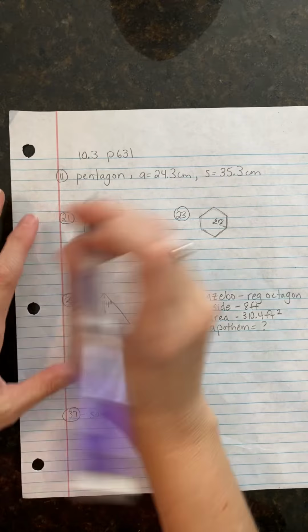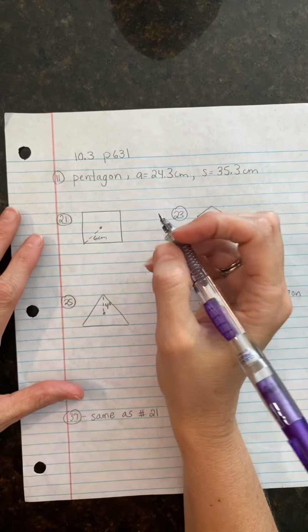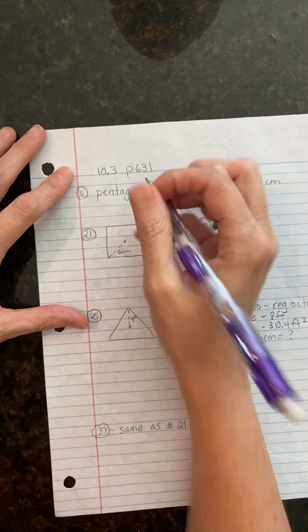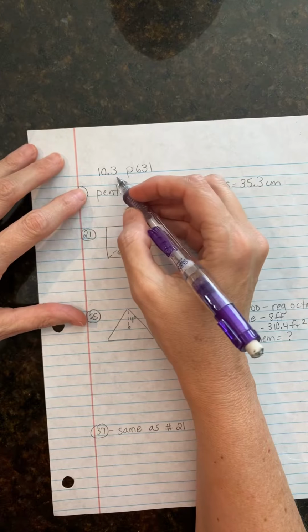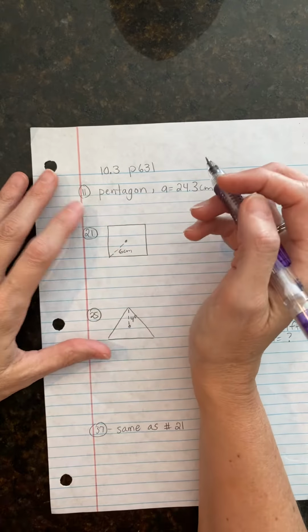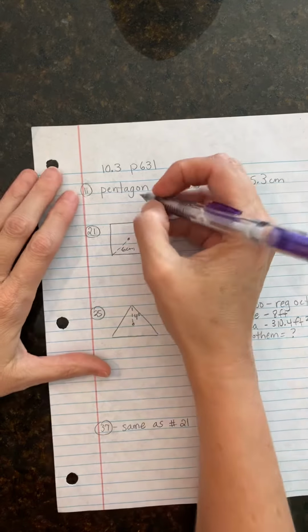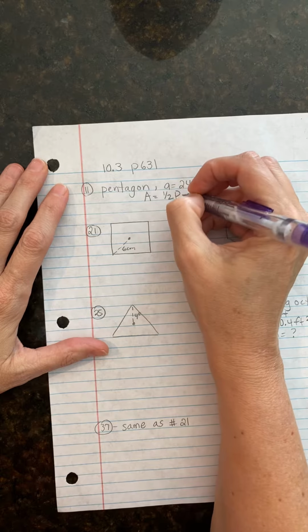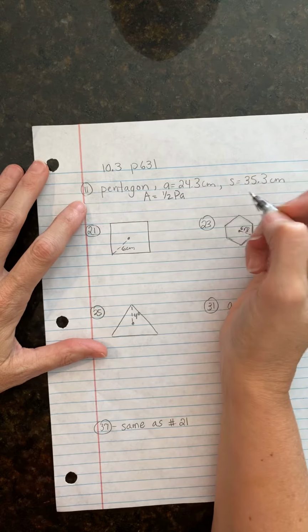Hello guys, this is a video of some selected problems from the two assignments about regular polygons. So this is section 10.3, problems on page 631. I just picked out some that might have given you some troubles. So here is the formula: 1/2 times perimeter times apothem.